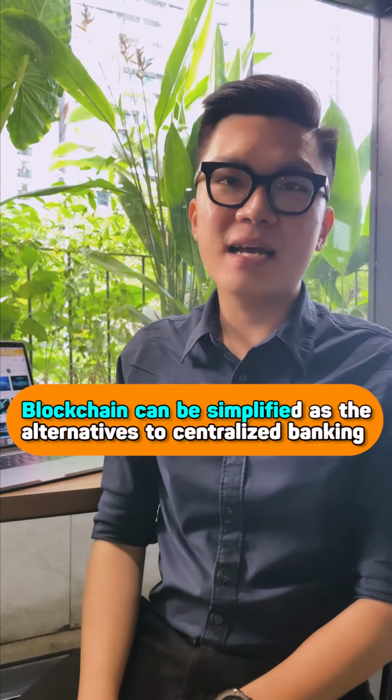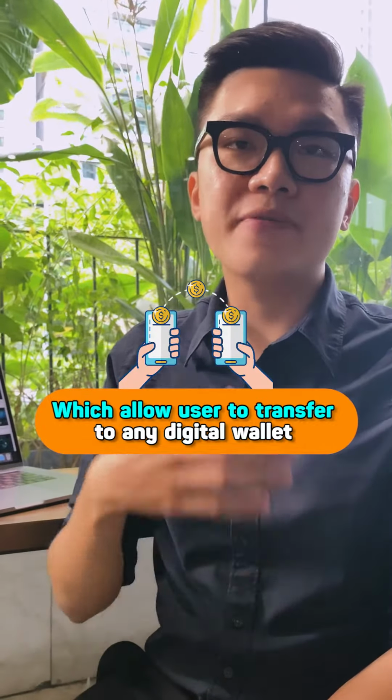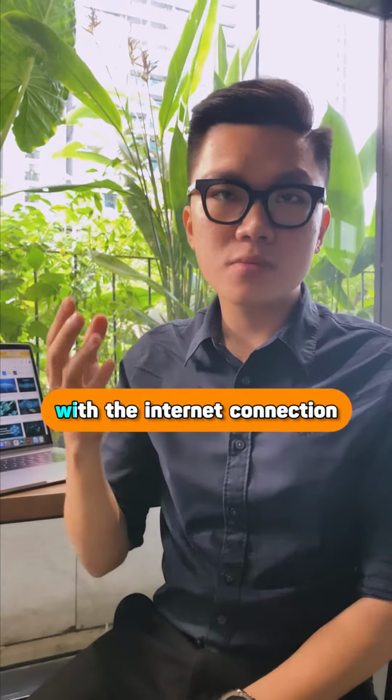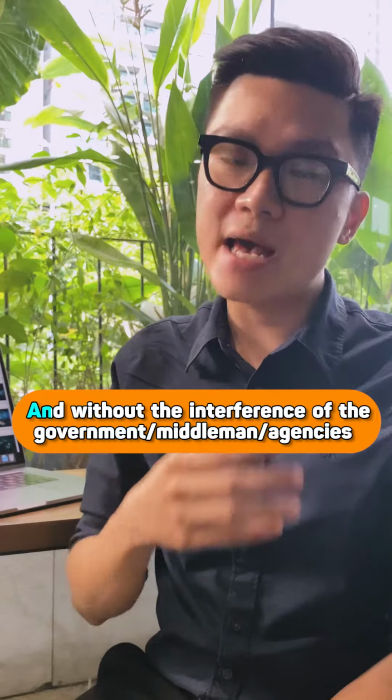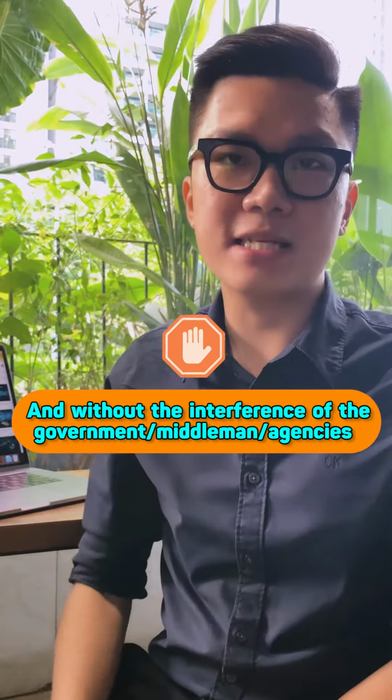Blockchain can be simplified as the alternative to centralized banking, which allows the user to transfer to any wallet with an internet connection and without the interference of any government, middleman, or agency.